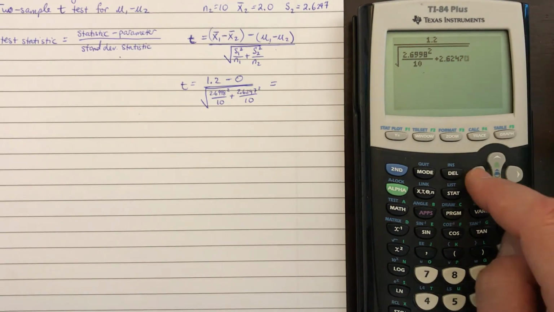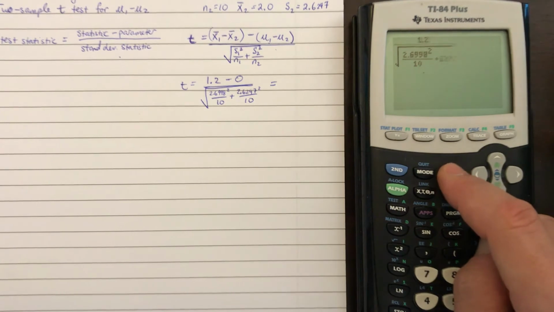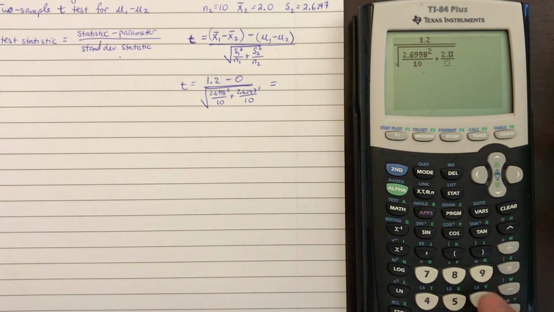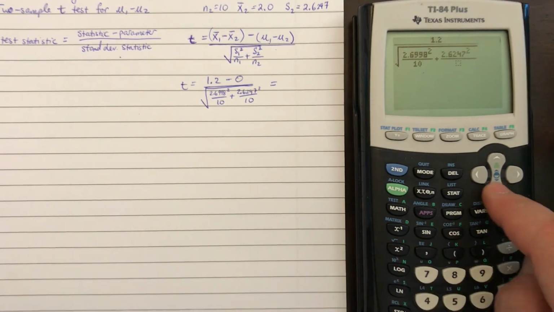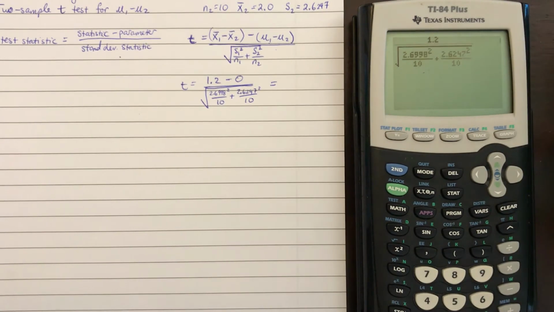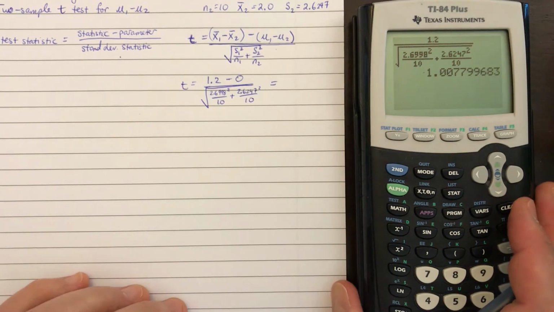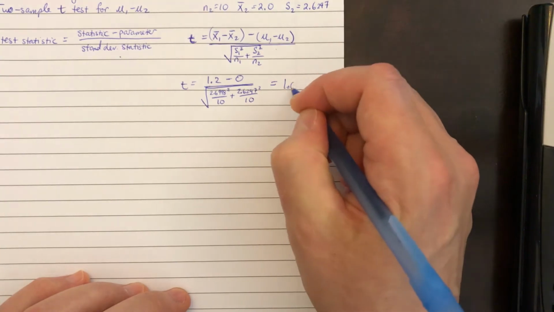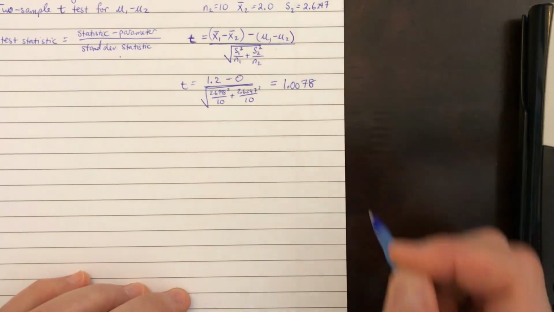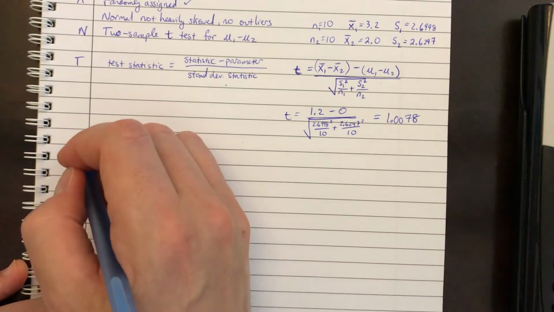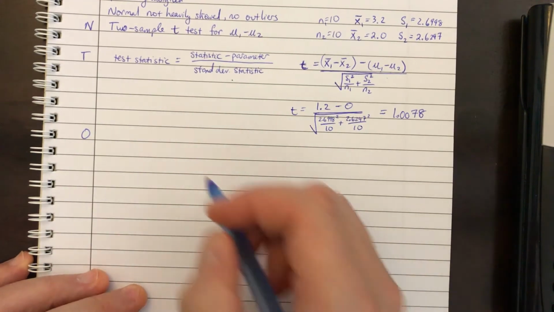Let me make that a fraction. 2.6247 squared divided by 10. And the test statistic is 1.0078. Okay, so we've got the test statistic. We need to use that to obtain the p-value.